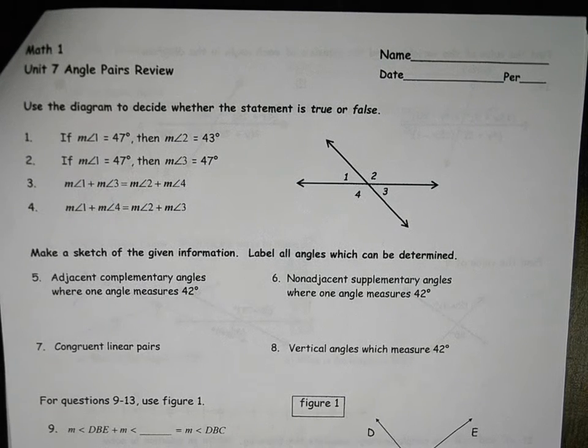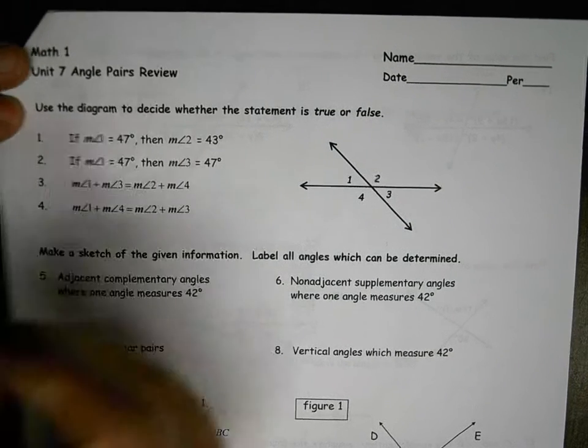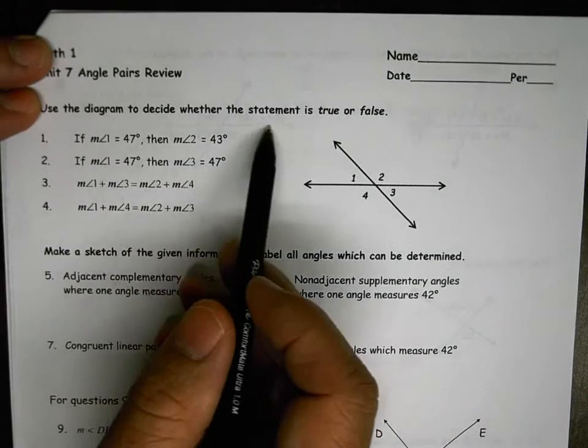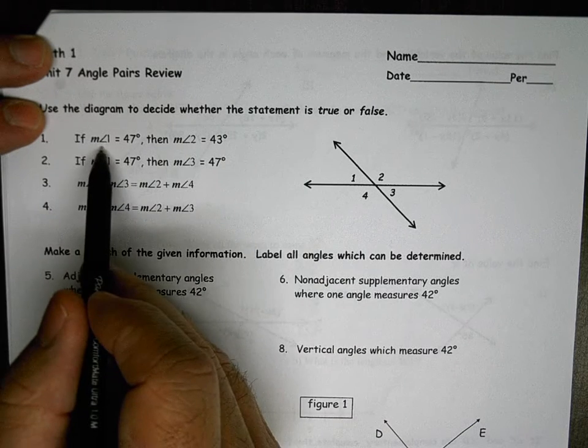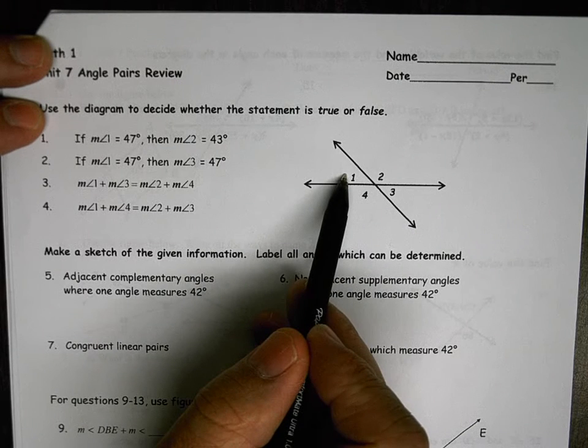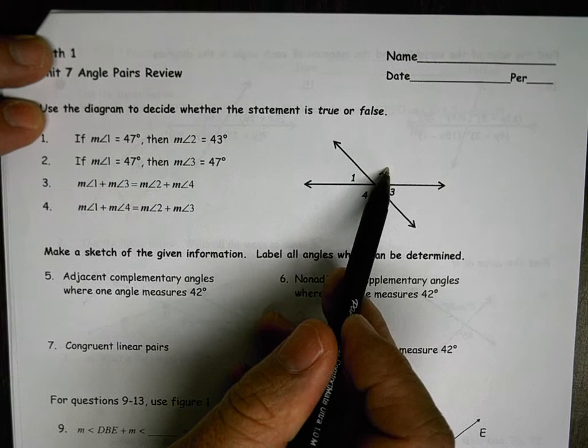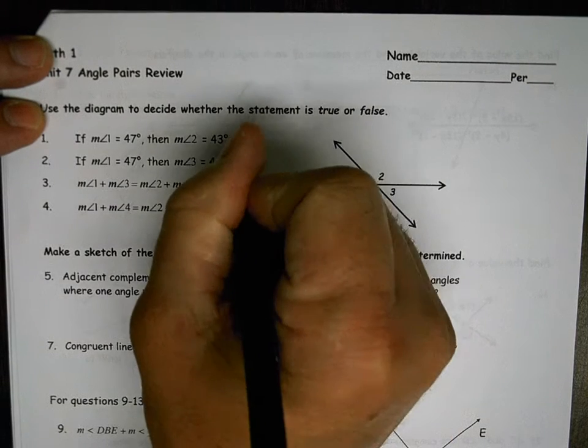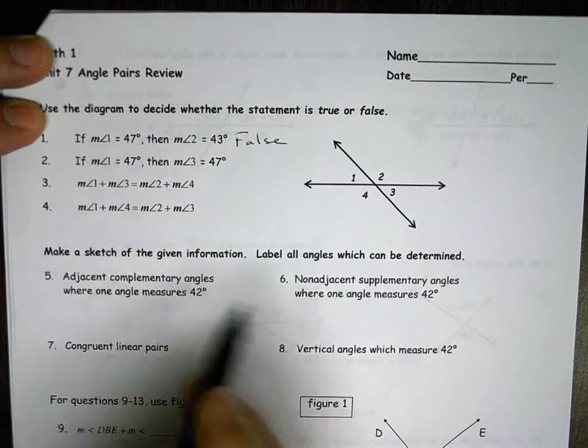Math 1, Unit 7, Angle Pair Review. Use the diagram to decide whether the statement is true or false. If the measure of angle 1 is equal to 47, then the measure of angle 2 is equal to 43. That is false. The two should add up to 180.